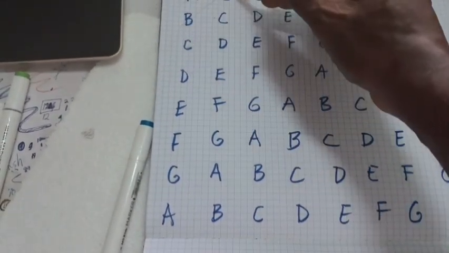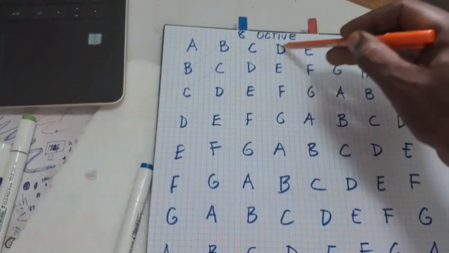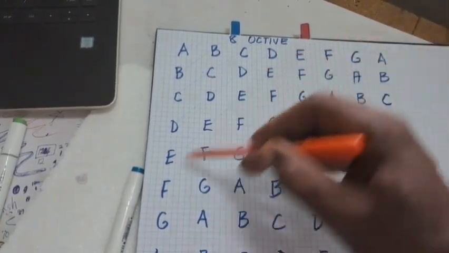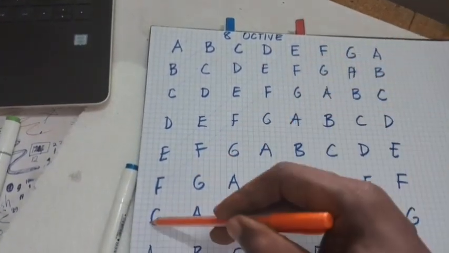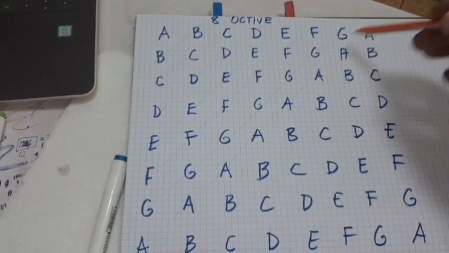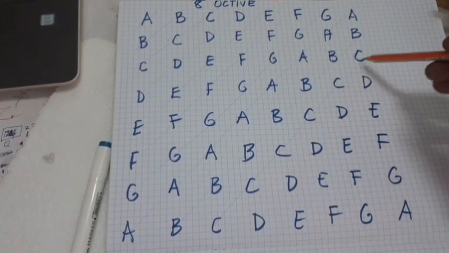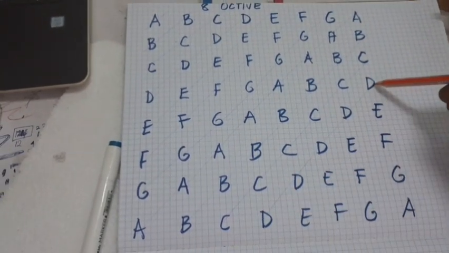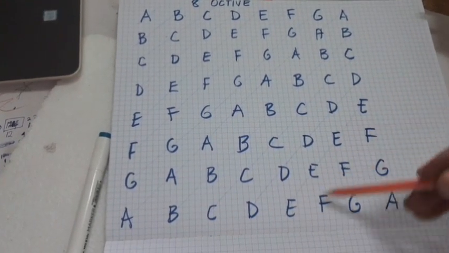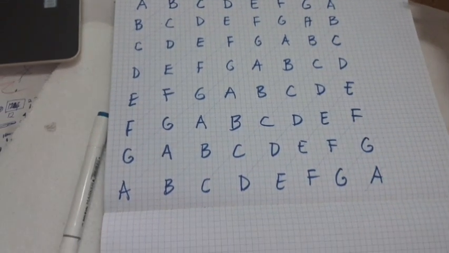You see, the C's are corresponding, the F's are corresponding, the G's are corresponding, the A's are corresponding, the B's are corresponding, the C's, the D's, E, F, G, and back to A.